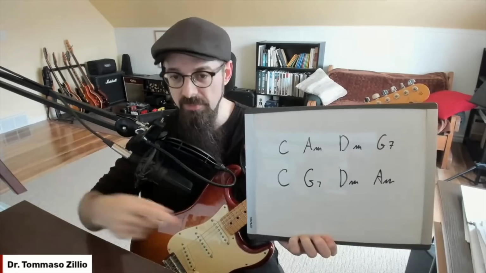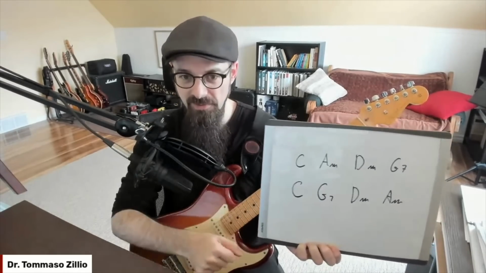If the chord progression was happy, it becomes sad. If it was sad, it becomes happy. You're kind of reversing, getting the opposite psychologically of the song. Again, this works for every chord progression.